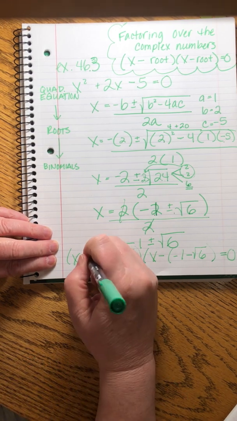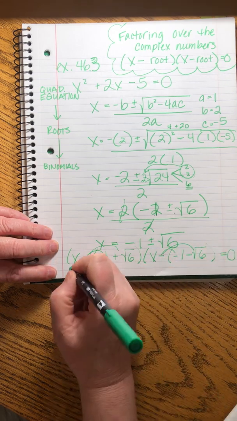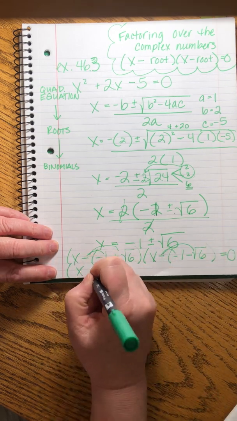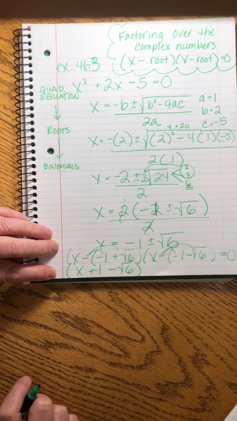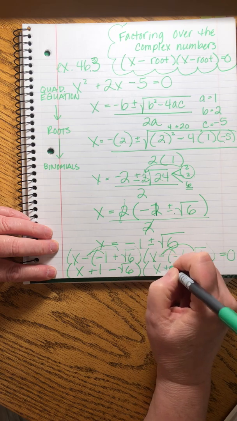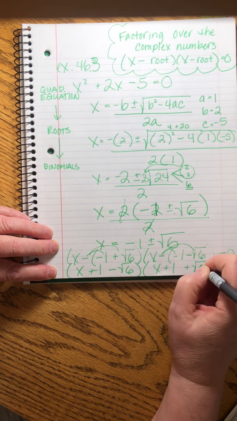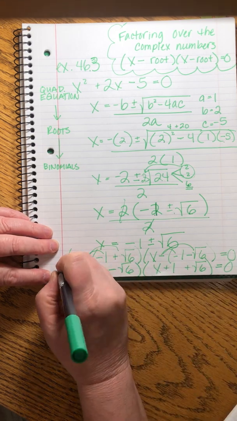So now all I have to do is distribute my minus sign. X plus 1 minus square root of 6, x plus 1 plus square root of 6 equals 0.